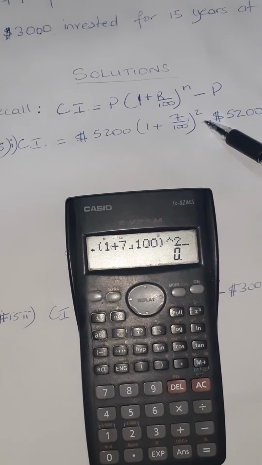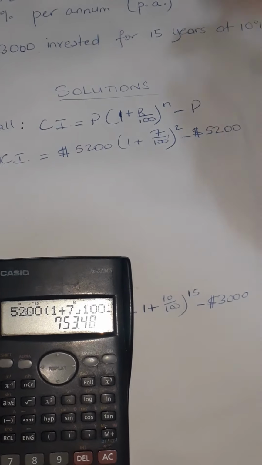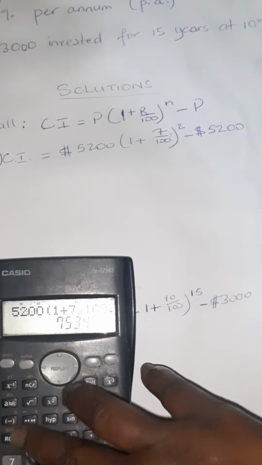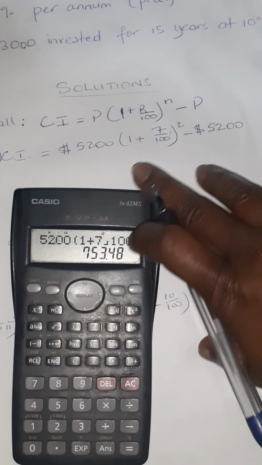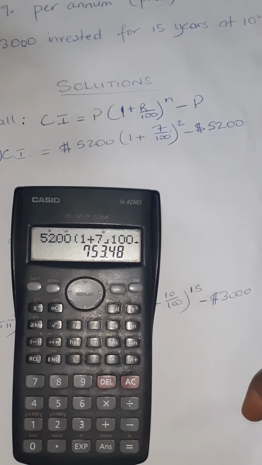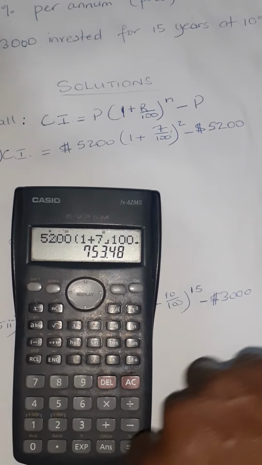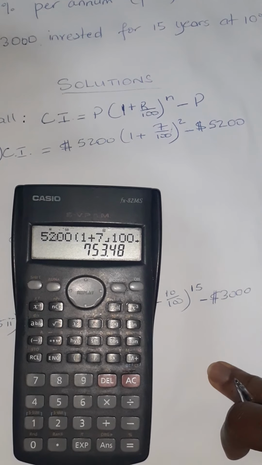So here we get $753.48. Good. So that would be your answer for the first part. Now you must be wondering why I put so much space in between. Well, I wanted to show you that if you don't have a calculator, and I'm hoping that you do, students, it is very important for you to get a scientific calculator in grade 10.